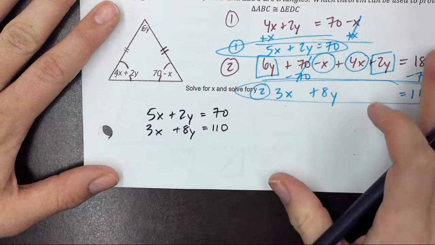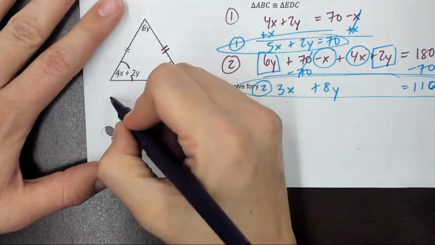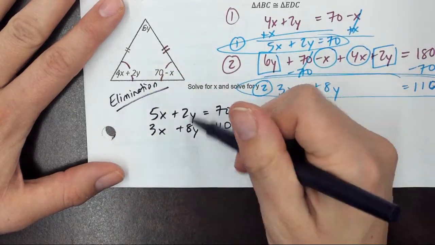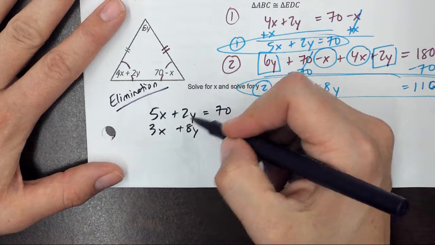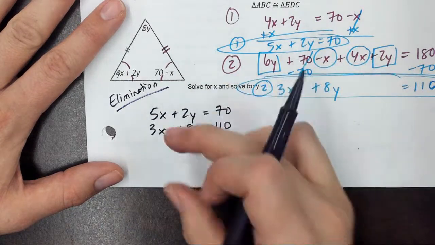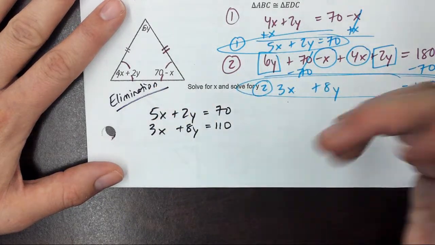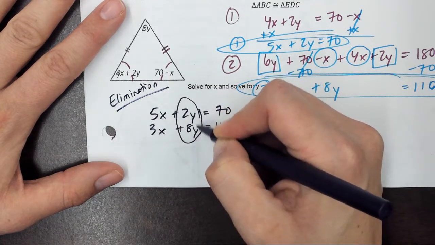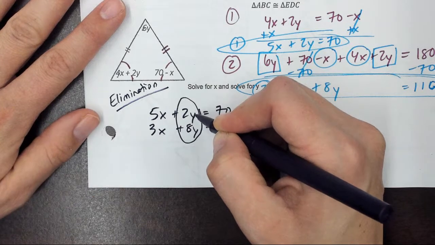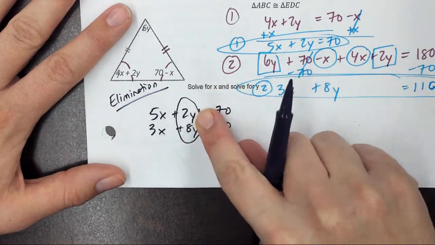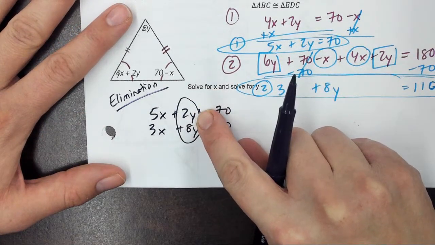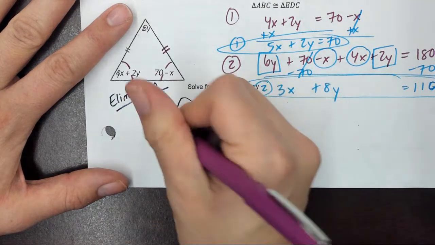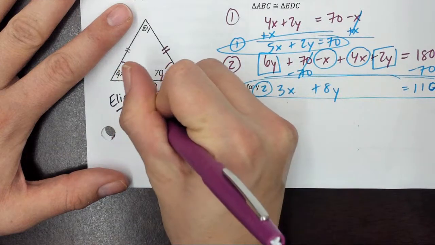If I want to solve this with elimination, you have to eliminate a variable. So you can eliminate either x or y. You just need a number that they both divide evenly into. So like y's, I would eliminate because they both divide into 8. 8 divides into itself, and 2 divides into it as well. So if I want 2y to become an 8y, I just want it to be the opposite. I want it to be negative 8y. I'm going to multiply this whole front equation times negative 4.